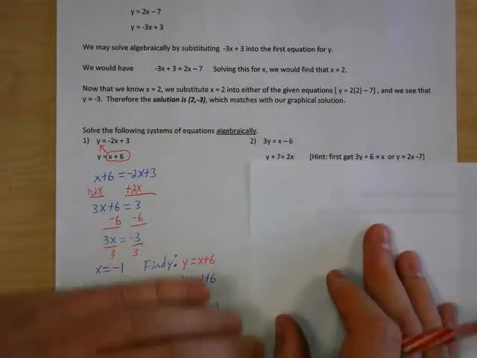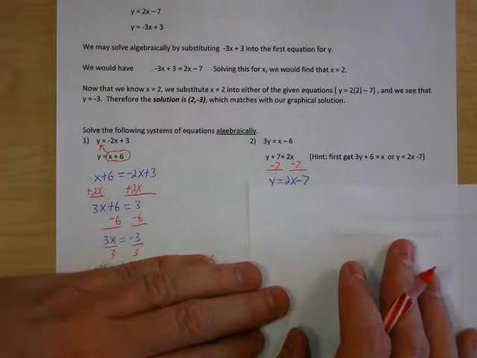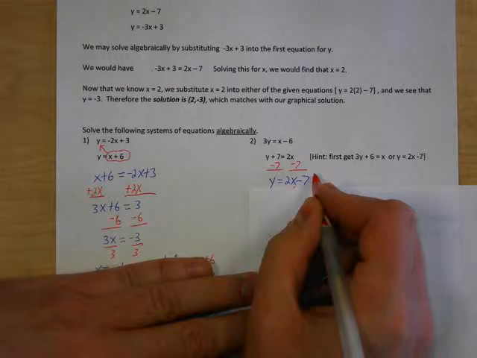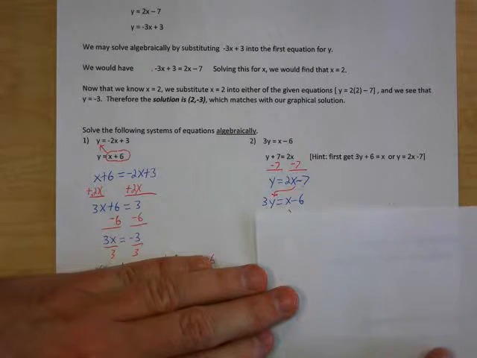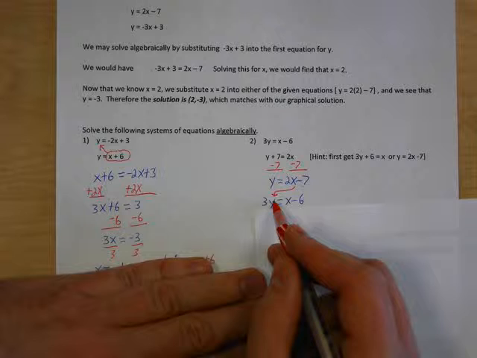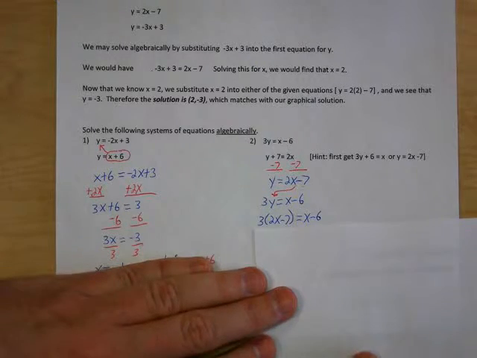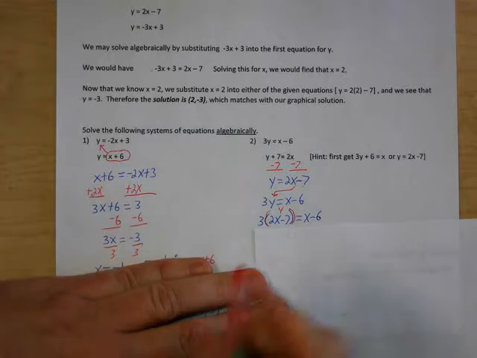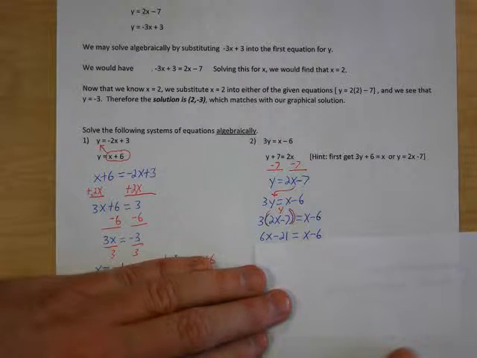To go through this example, subtracting 7 from that bottom equation gave us the nice equation y equals 2x minus 7. Now that we know y equals 2x minus 7, we can take that quantity, 2x minus 7, and substitute it in place of y into the other equation. That's what I did right here. We have 3y equals x minus 6, and we take 2x minus 7 and substitute it in place of y. That's why we call this the substitution method. Remember that this whole thing right here was y. So we have 3 times 2x is 6x, and 3 times negative 7 is negative 21. Then we go through and solve that equation.